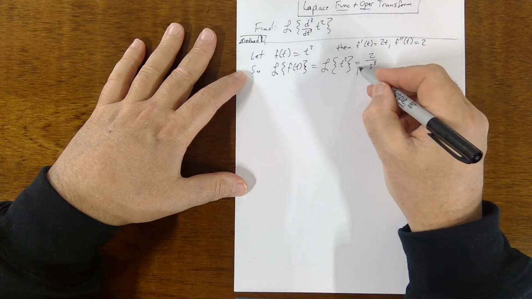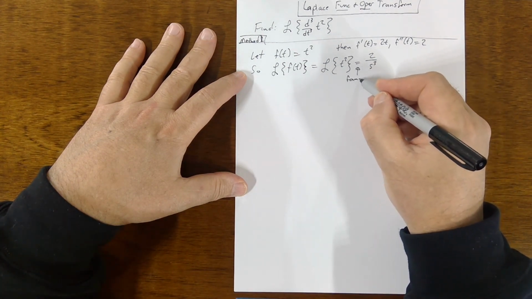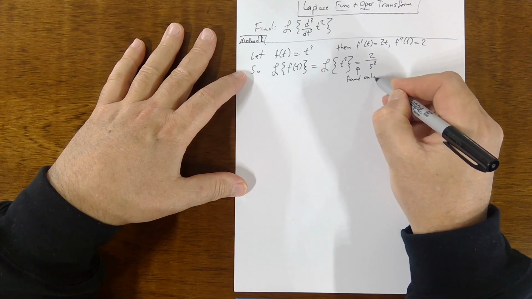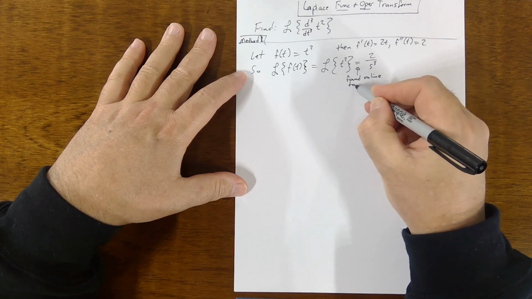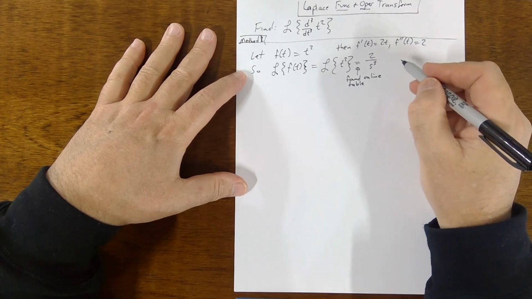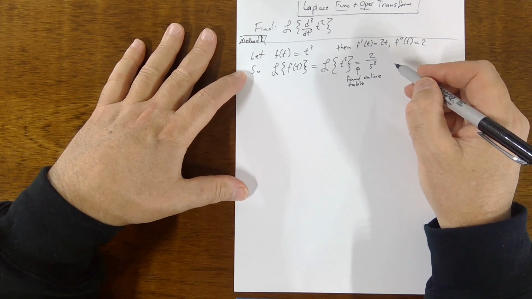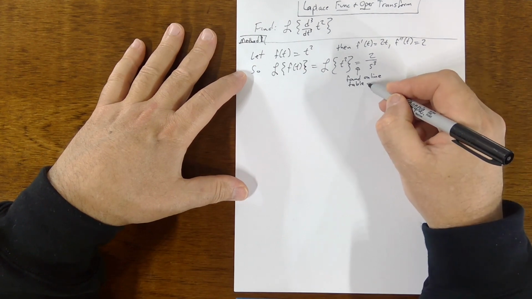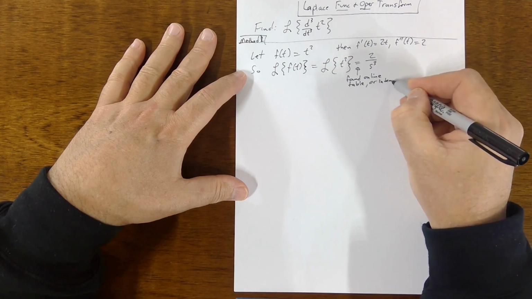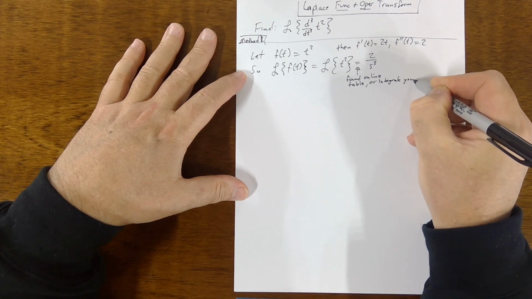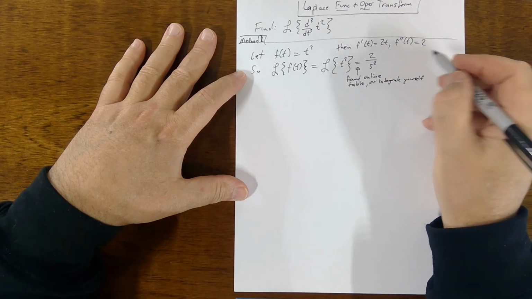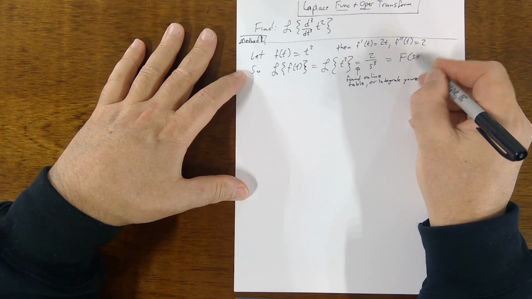This I found on a table online, and I think it's right. But you could also integrate yourself if you want to double check that. Anyway, let's call that big F of s.